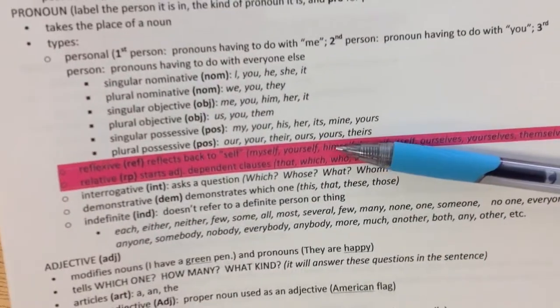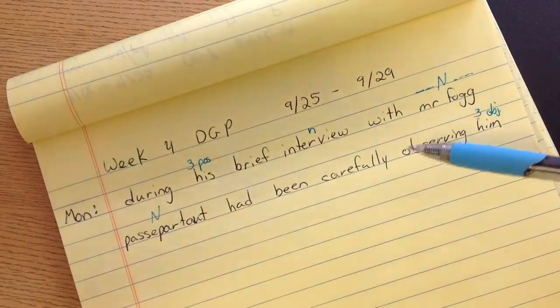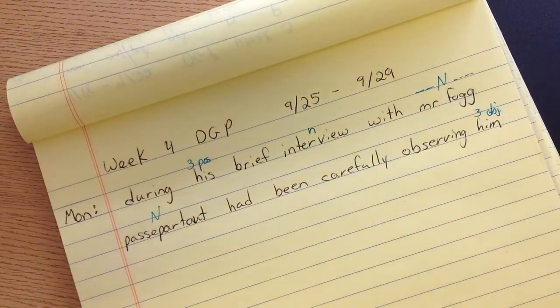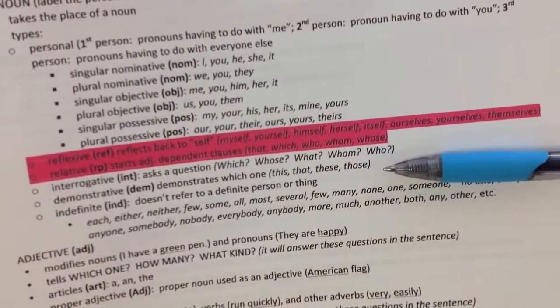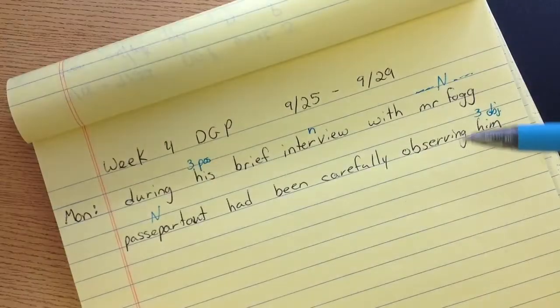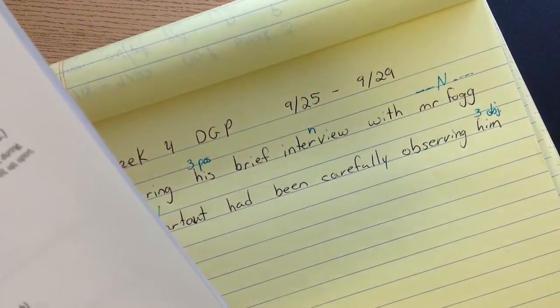It's mine, yours. Our, your, their. Ours, yours, theirs. You don't see that. Which, whose, what, whom, who. No. This, that, these, those. Each, either, neither, few, some, all, some of those. I don't see any of those. So I'm done with my pronouns.